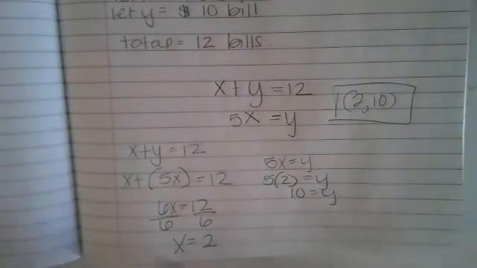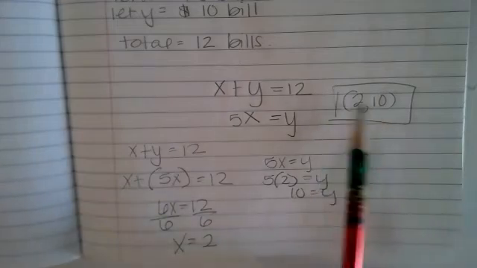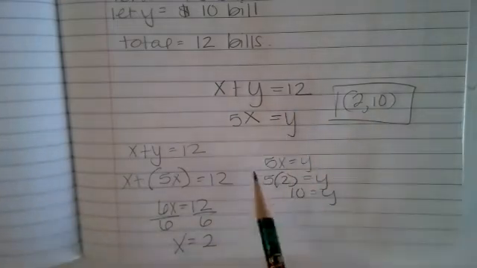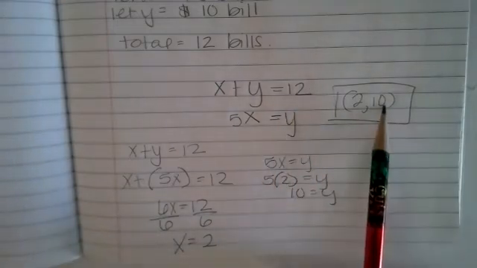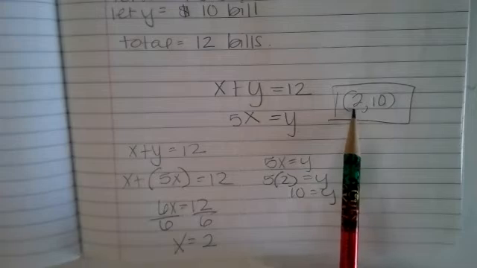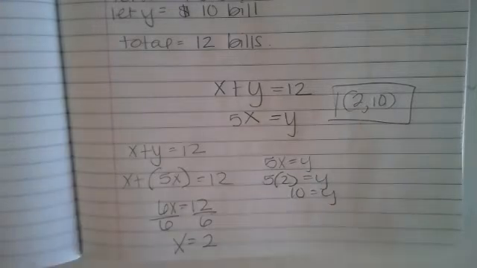And then when I think about what this says, does this add to be a total of 12? Yes. Is 10 5 times as much as 2? Yes. So it meets all the criteria. Now, the only thing I need to finish with is the fact that this is a word problem, and I need to represent my answer in a complete sentence. Capital letters, period at the end, complete sentence.